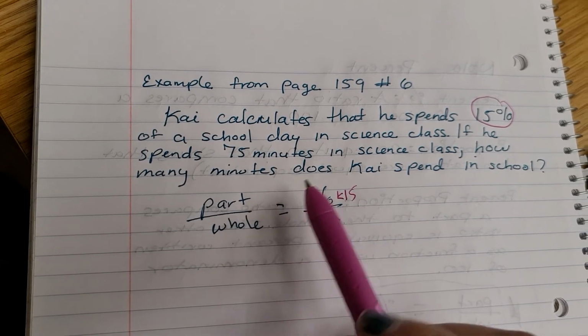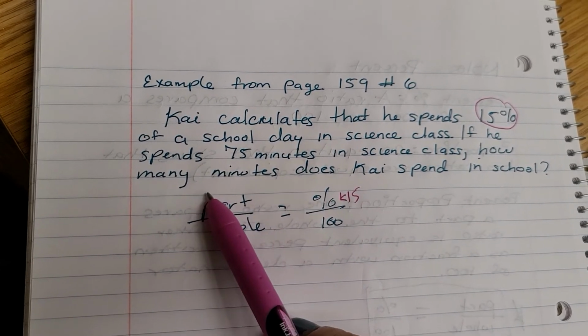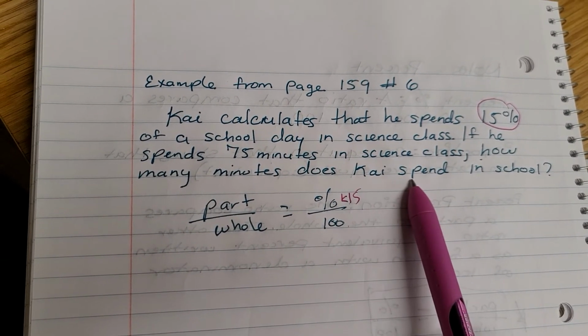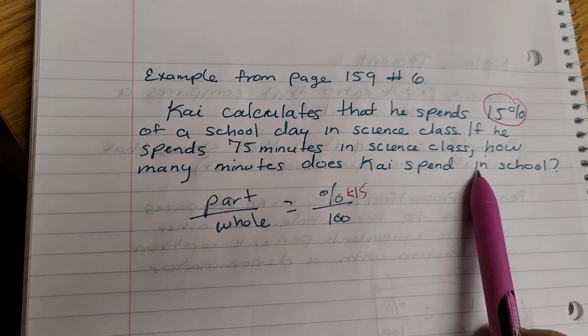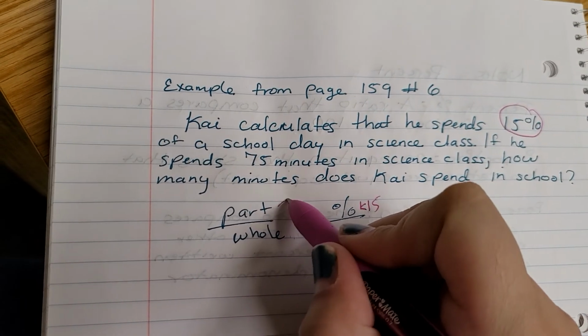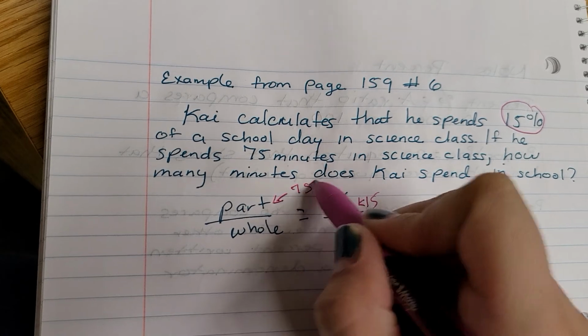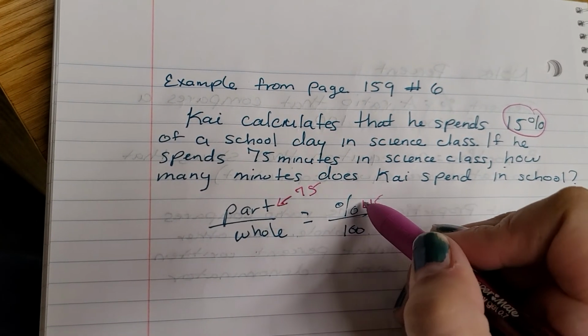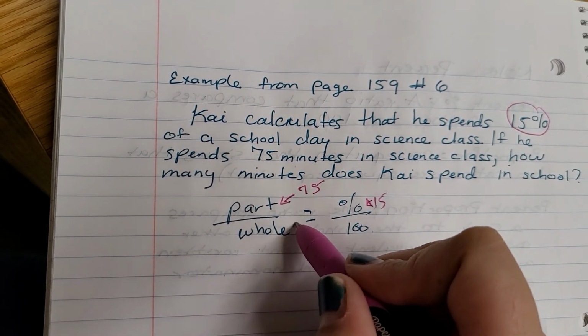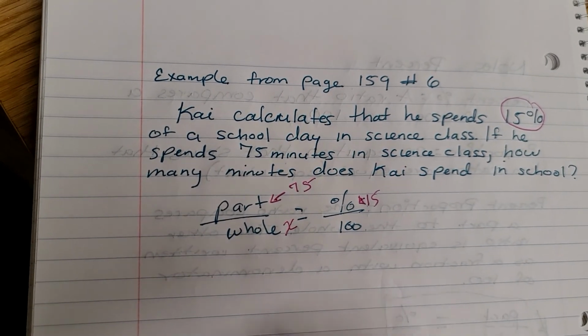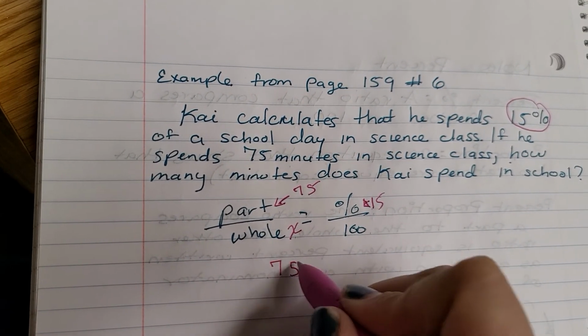Yep, that is part, because it's only one class. You're trying to look for how many minutes he spent in the school altogether. So you're going to put right here 75. Then you don't know what this is, so this would be X. So now we just put this together.